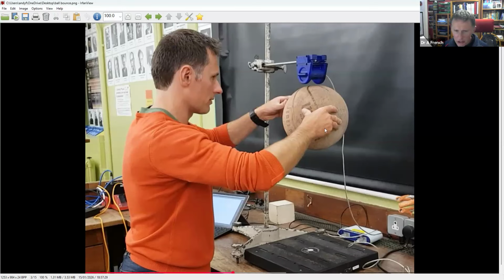Which is why, if you're a teacher on this call and you want to do this at school, don't pump up your ball too much, because it will bounce once and then disappear, and you have to go and find it. So you actually want to take some of the air out of this. All right, so what sort of data did you get?